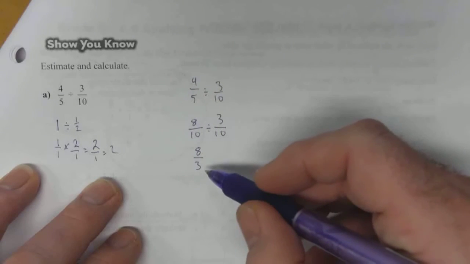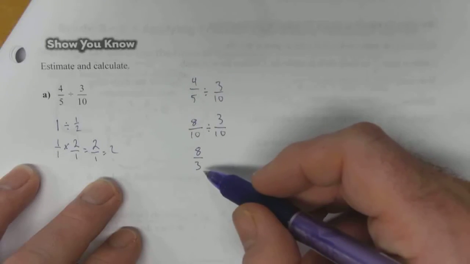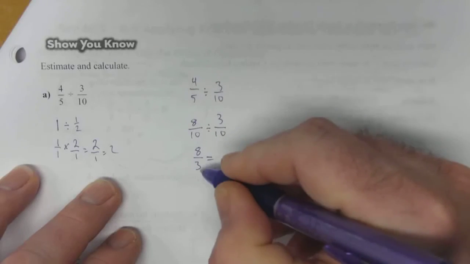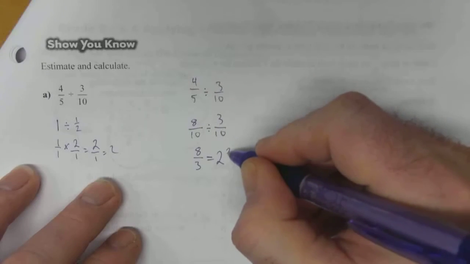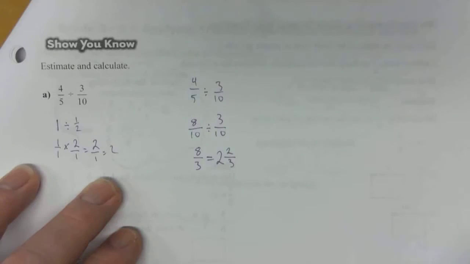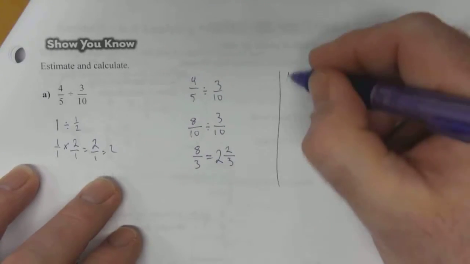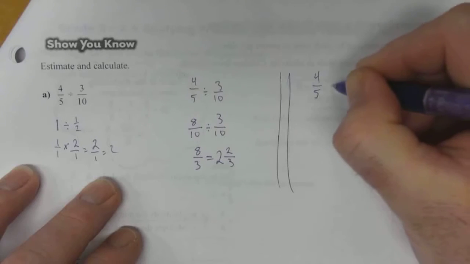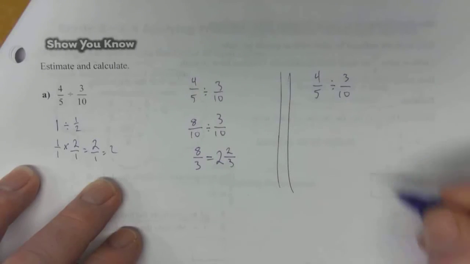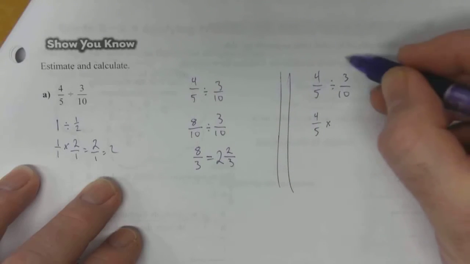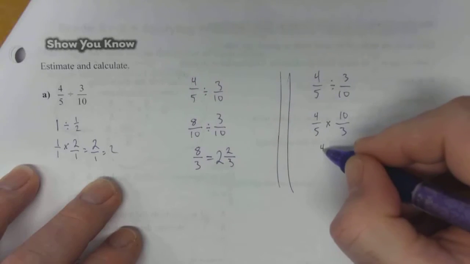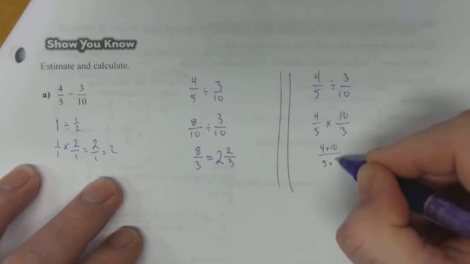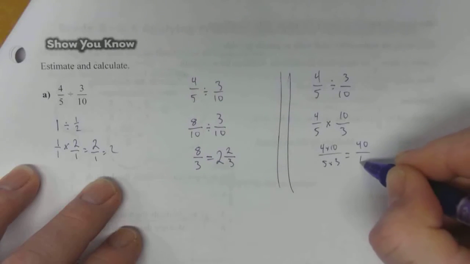Now it's improper to leave an answer as an improper fraction, so we're going to convert that to a mixed number. 3 goes into 8 2 times. That gives you 6, so you've got a remainder of 2, and your denominator stays a 3. So 2 and 2/3. That's one method. The other method is using your reciprocal. So you write your first fraction as it was, change to multiply, and then take the reciprocal of the second fraction. So then this becomes 4 times 10 over 5 times 3, which is 40 over 15.